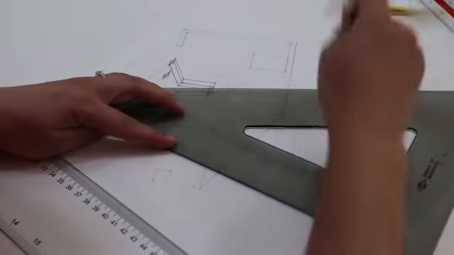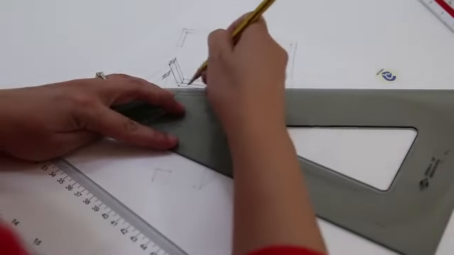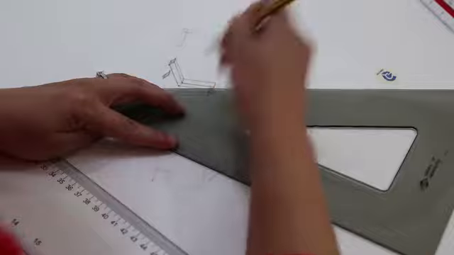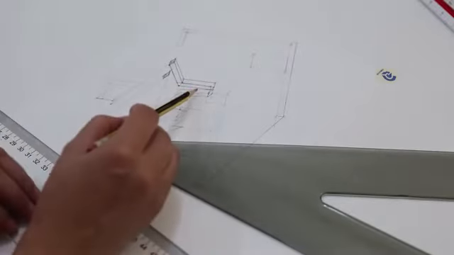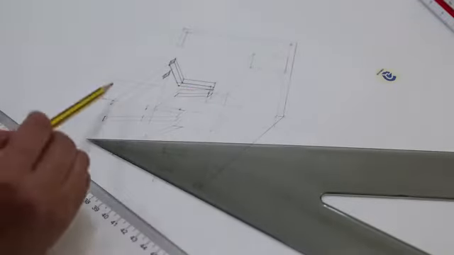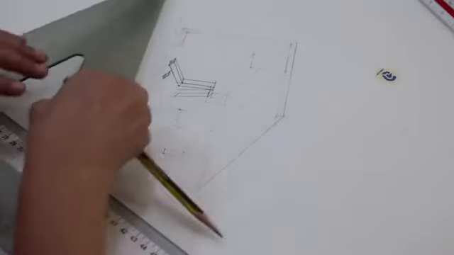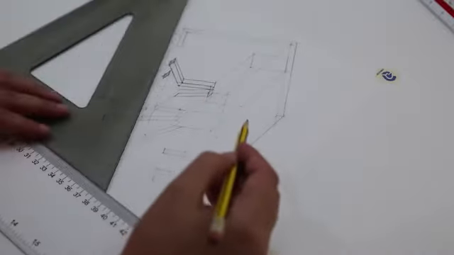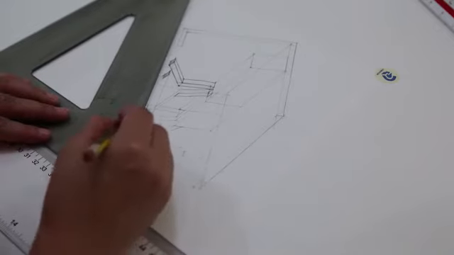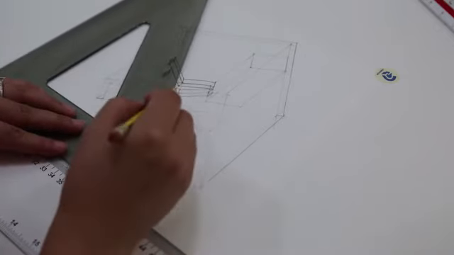And then let's draw a horizontal surface. So this is the top of the beam, and this is the side of the beam. This line is still this direction.